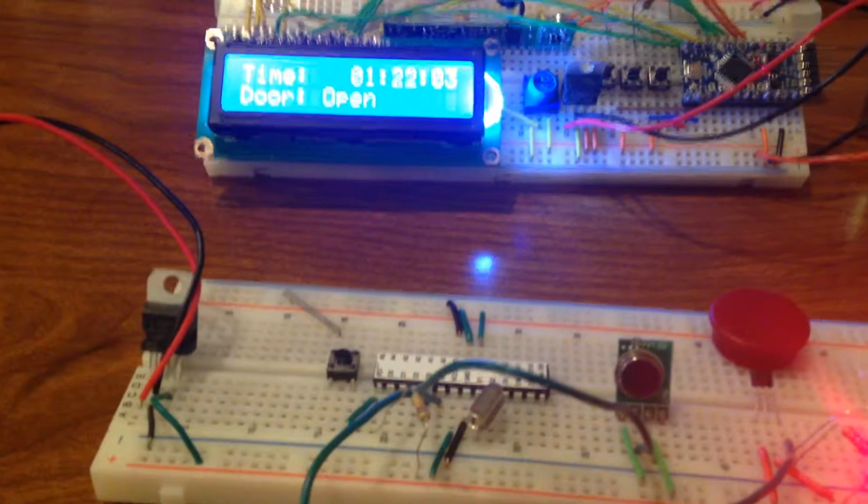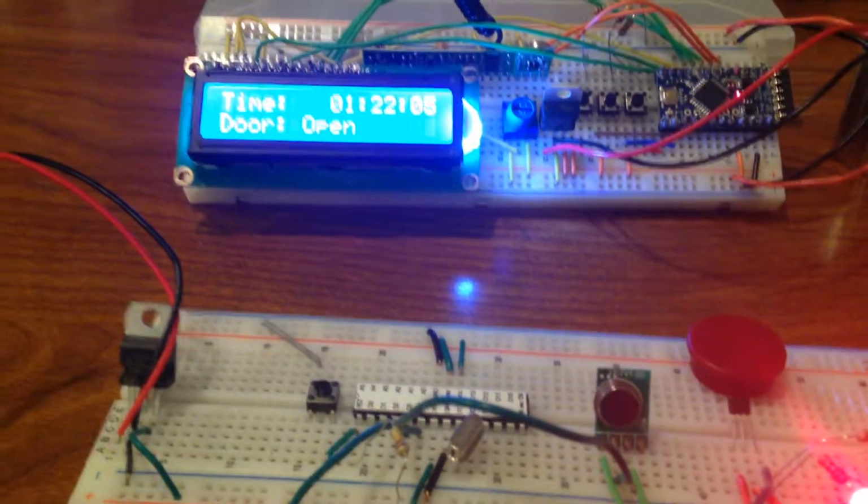via a web server that I can output to an Android application or a web browser.